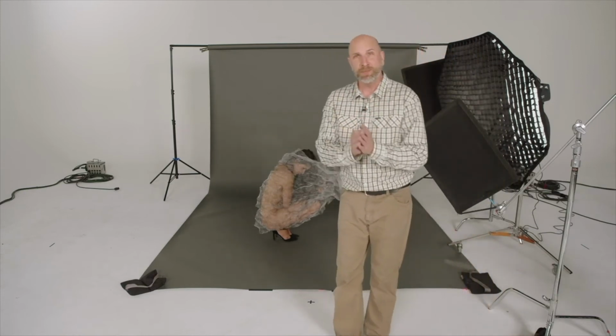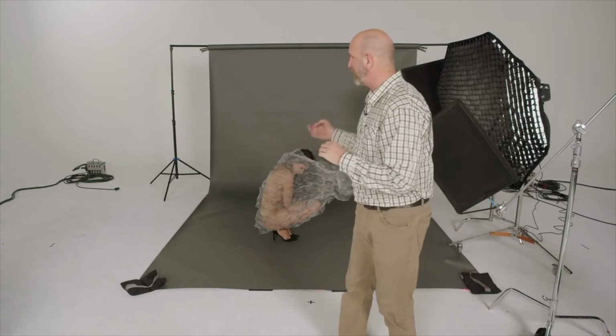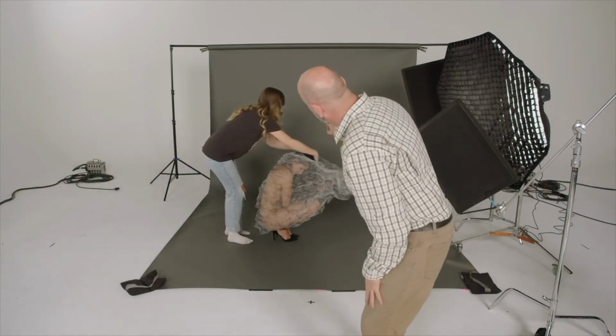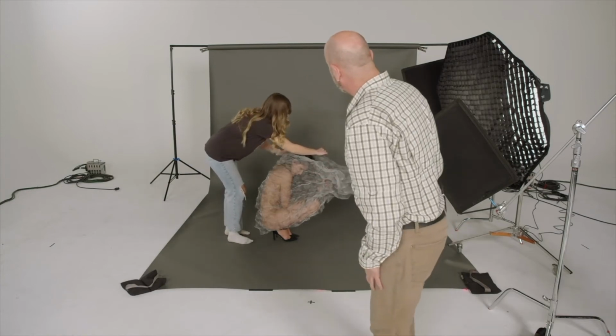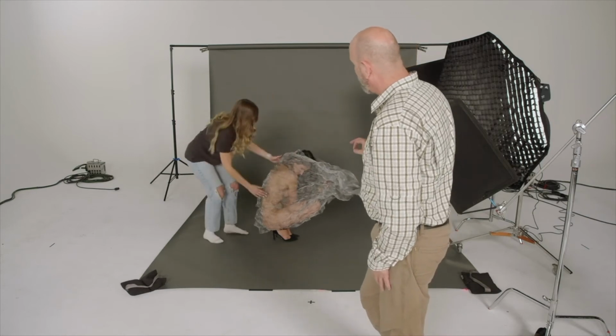To get the screen in position, I have a female assistant. That's really important when you're working with things like this. Krista is going to come out and help us position her. So can you get her? Yeah. So make sure her hair is nice and smooth and not caught in the screen. And I think things are pretty good.